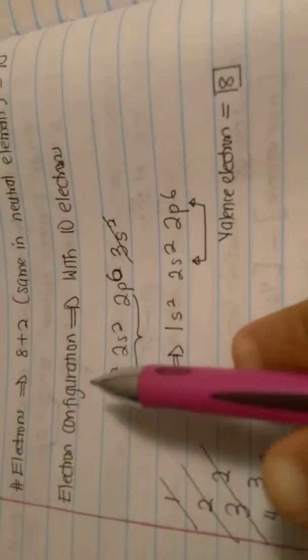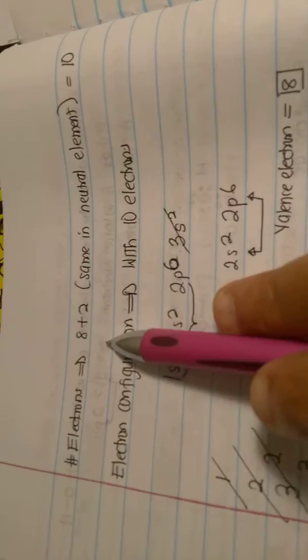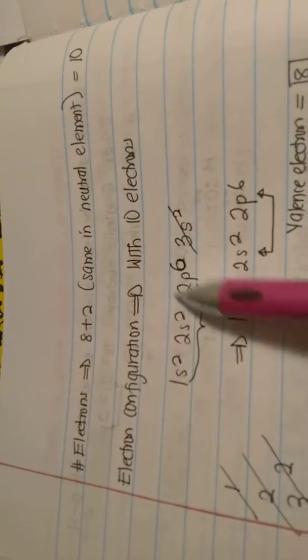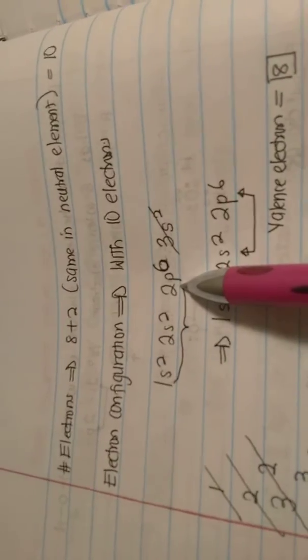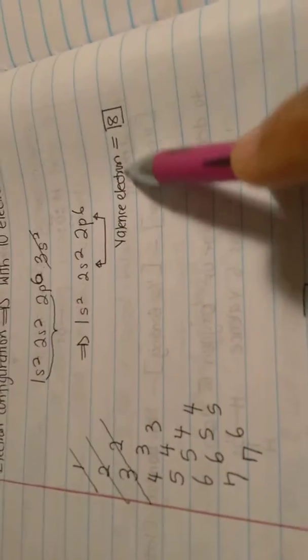Remember, neutrons have no charge, and electrons would have been 8 if it was neutral, but because it has a -2 charge, you have 2 extra electrons, so you have 10. The electronic configuration with 10 electrons will be 1s2, 2s2, 2p6, and that's what you write down, determine the valence, and you get 8.